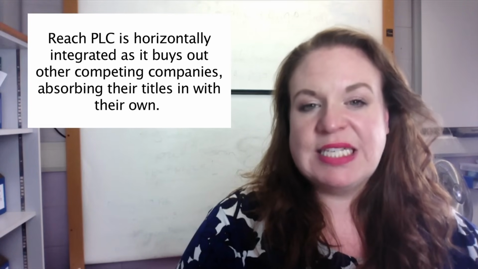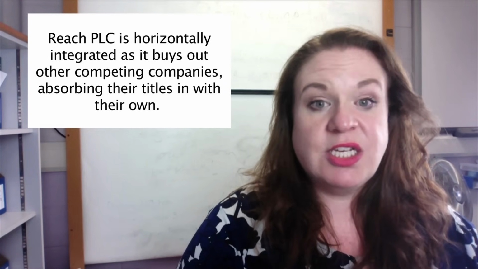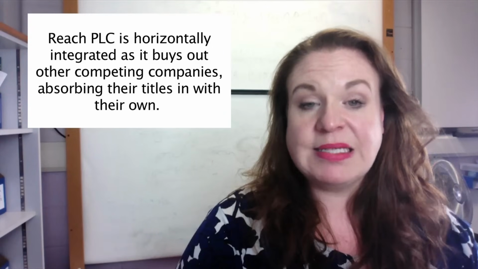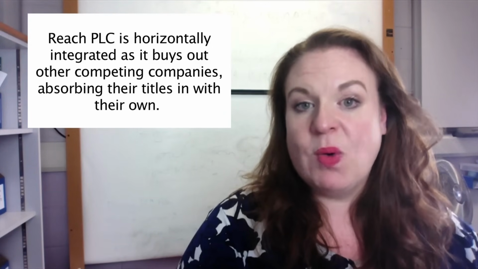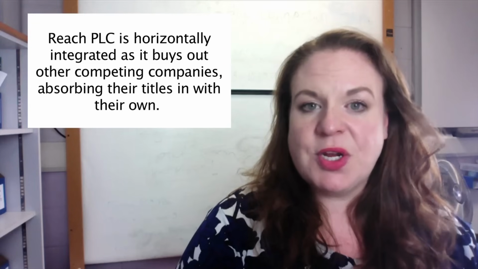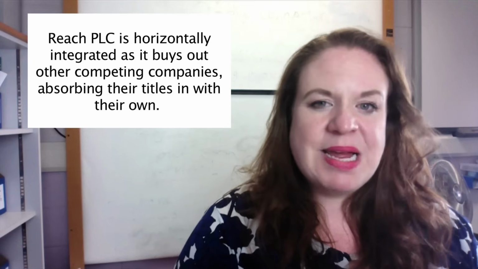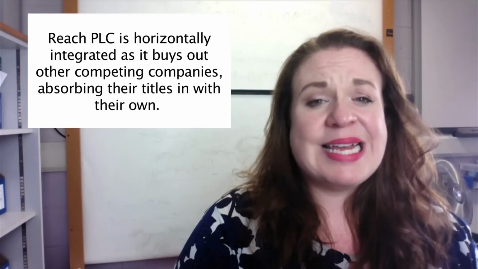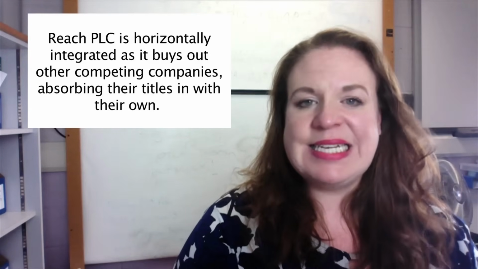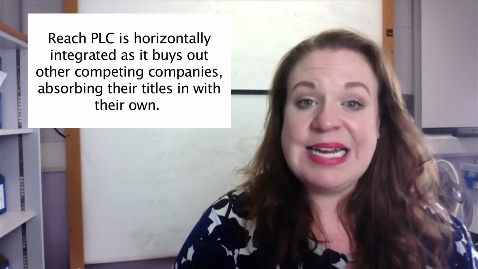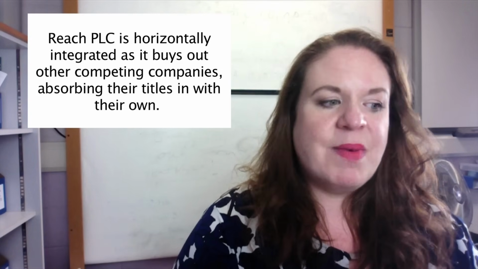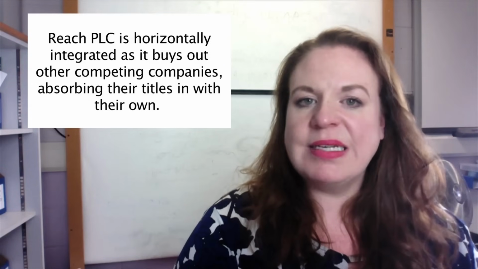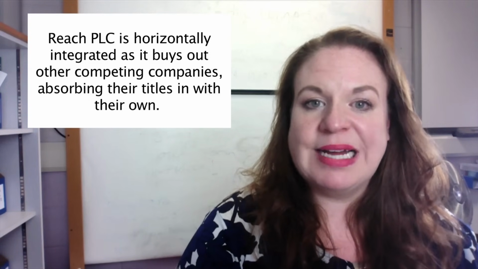Being very horizontally integrated like that and continually buying out other companies and other newspapers, for example, they bought out the Daily Express about 2 years ago, means that they can maintain their position as a leader within the newspaper industry. It means they can get rid of their competition, they can stay powerful, they can stay as a leader within the market, and they essentially are going to have a reasonable amount of power as a result.